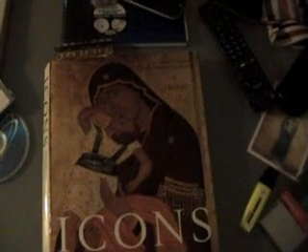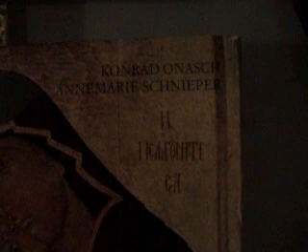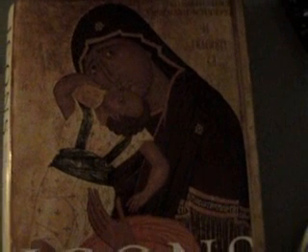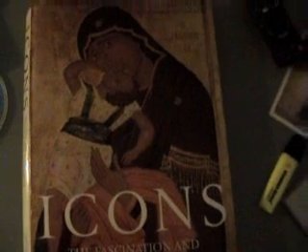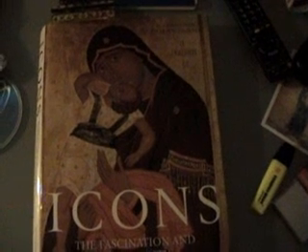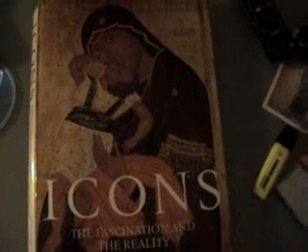This book is called Icons, Fascination and the Reality, by Conrad Honest and Anne-Marie Sniper. Even on the cover of it, they show you Christ and Mary, a black woman and black baby, in the picture. Because I know what they did, these devils. But the scripture says, Jacob will not wax his face white, pale, never.